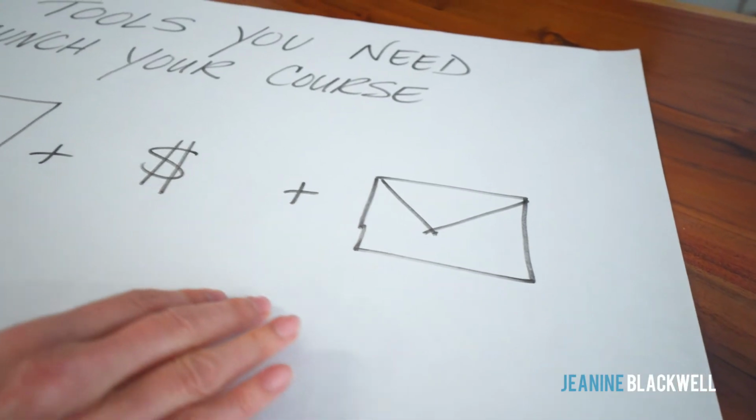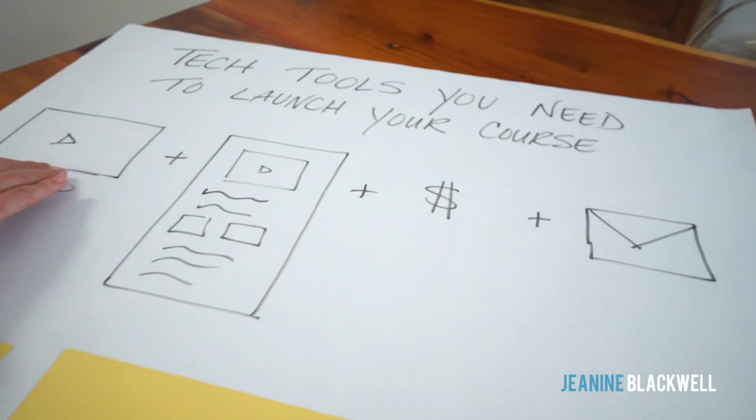So there's really four things, right? There's a course hosting platform, there's a way to create landing pages, like a landing page creation tool, a way to take payments, and a way to send emails. So in the tech guide, you're going to see my recommendations for all of these things. So it'll help you figure out, okay, which one should I use, right?